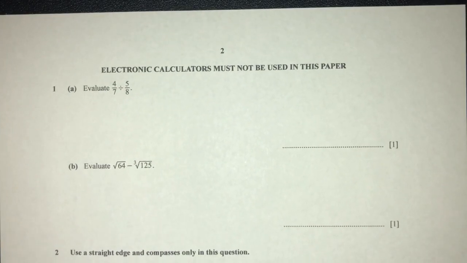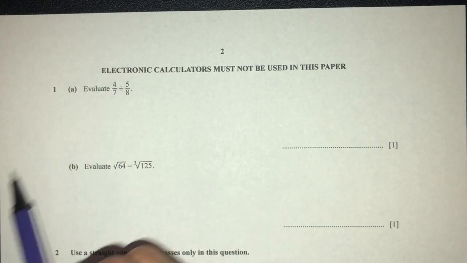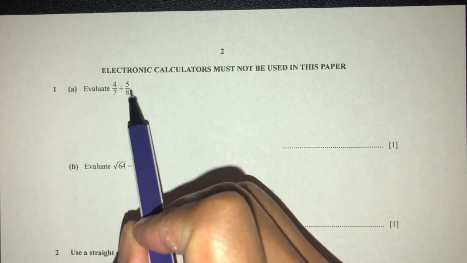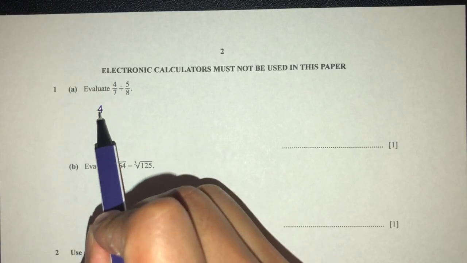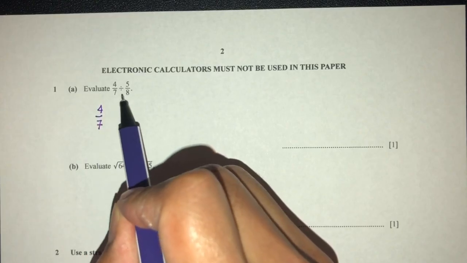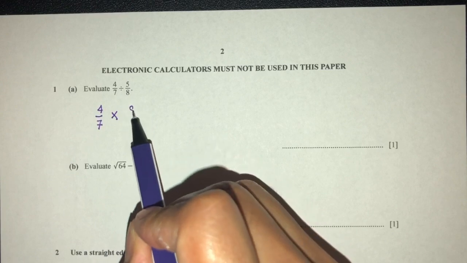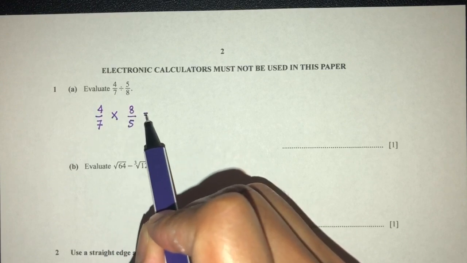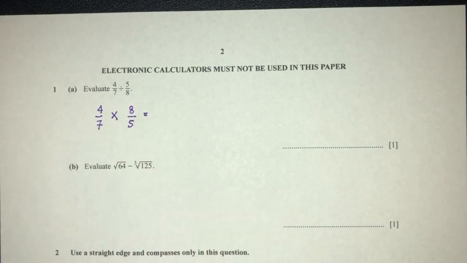So part 1a, we have to evaluate this one. We have 4 over 7 divided by 5 over 8. Whenever we have a fraction divided by another fraction, we first write the first one as it is, 4 over 7. Then we change the divide to multiply, and we flip this one upside down. The reason why we change that to multiply is because it's always easier to work with multiplication than division, right? So that's the trick that we use to solve this.